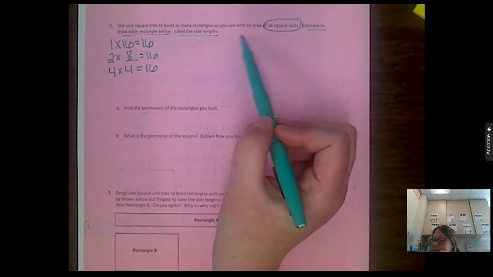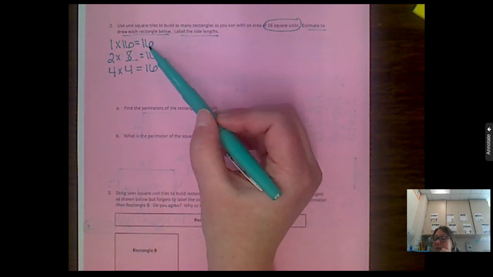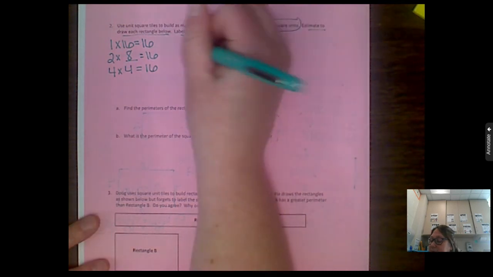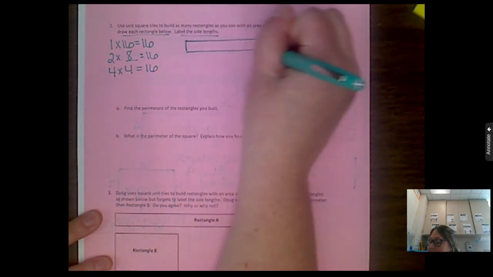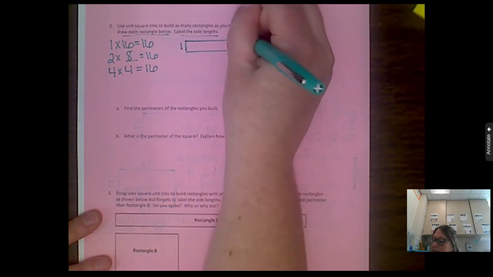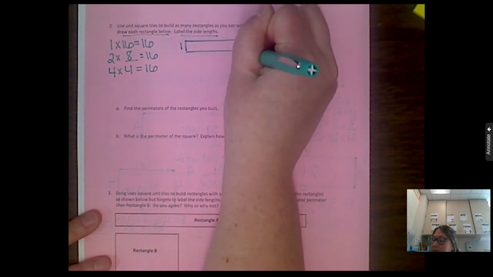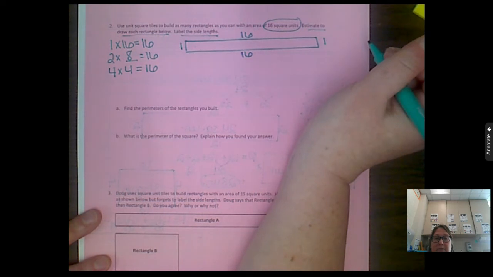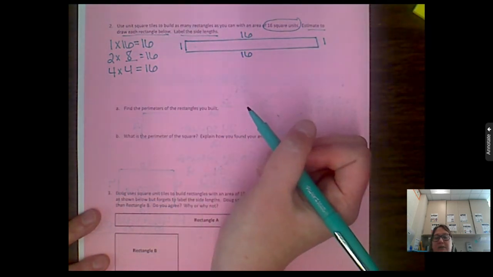So the next thing it asks us to do is estimate to draw the rectangles. So we're going to draw each of these rectangles. If it's 1 times 16, that's going to be long and skinny, right? So 1, 1, 16, 16, because we're doing perimeter. So we want all 4 side lengths labeled, right? Because it does say to find the perimeter of each of the rectangles that we drew. So let's wait on that. Let's draw our rectangles first.